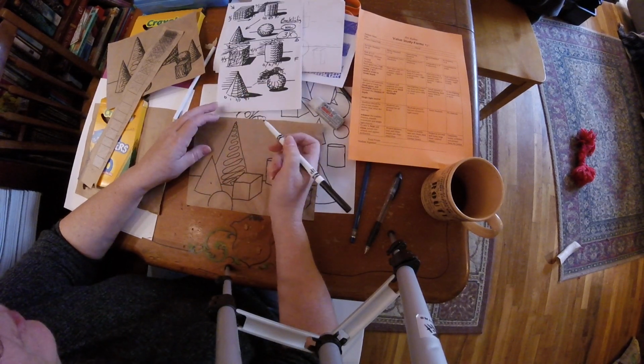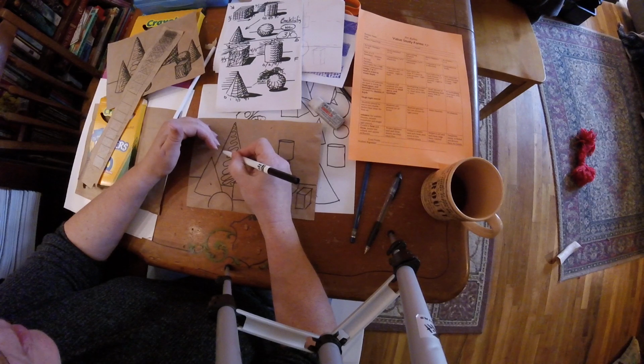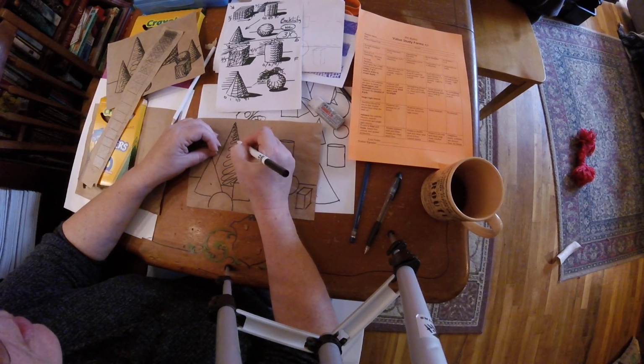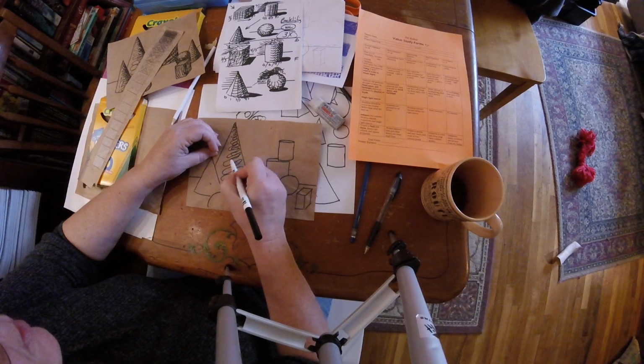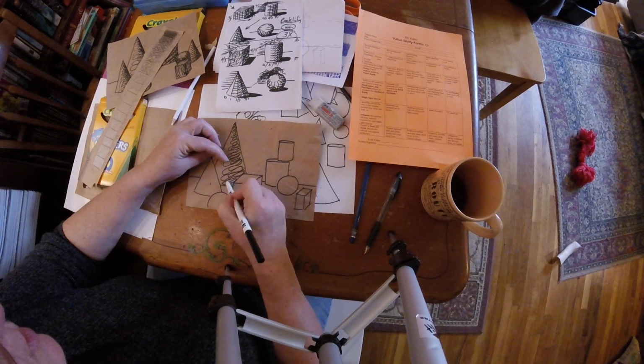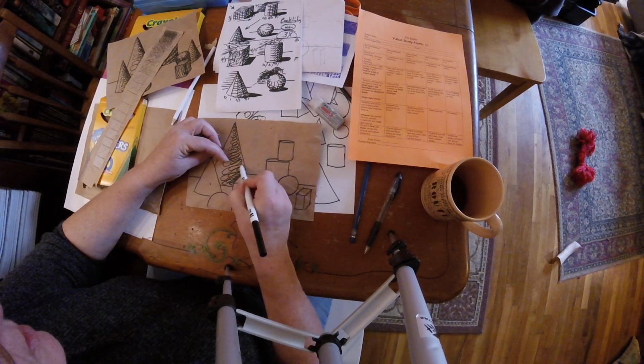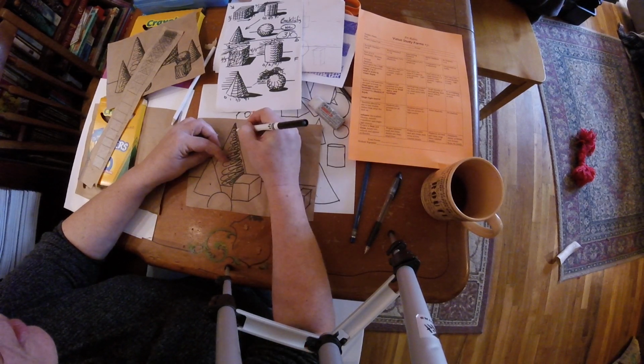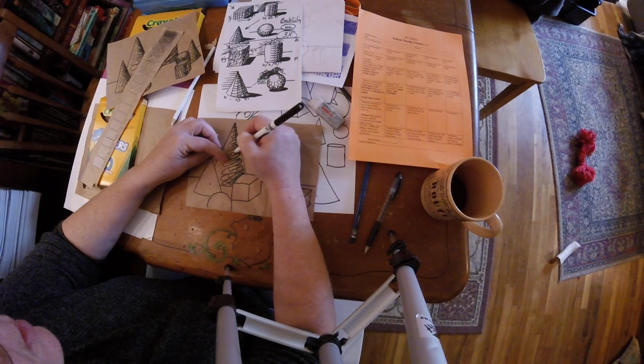Remember, define light source. So if my light's coming this way, it's going to hit here first. That's going to be 0. Now I'm going to do another one. I backed up. Always start from the tip. And I'm going to catch that edge.